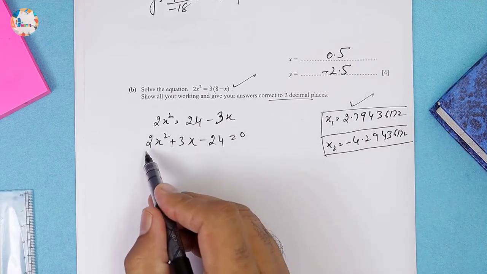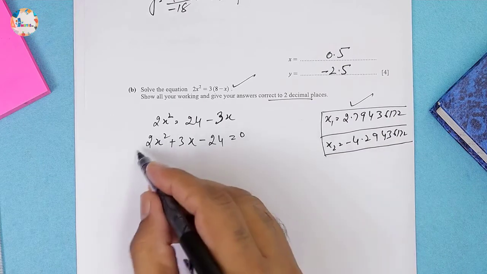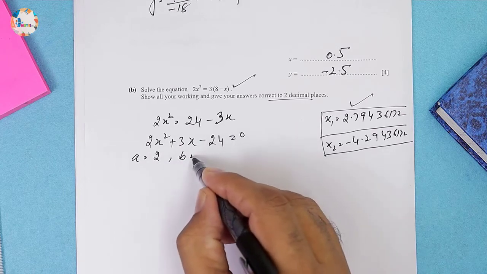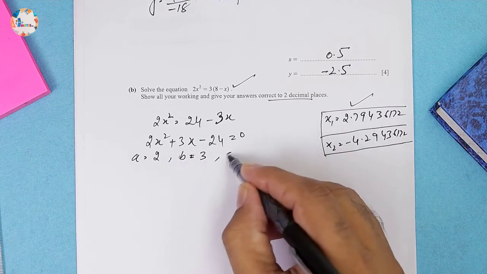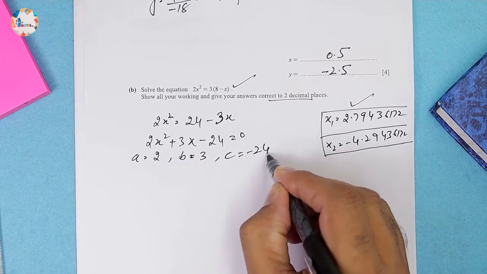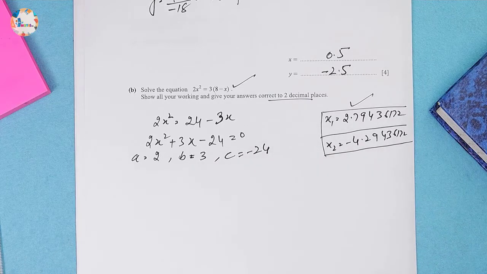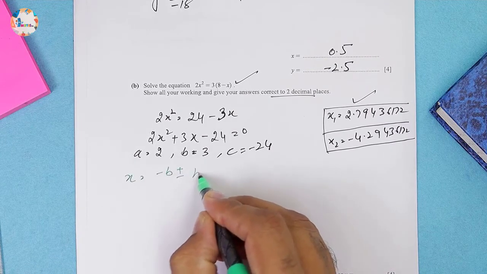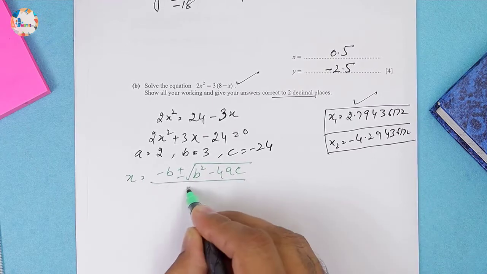Now we can solve. We can apply the quadratic formula for this one. So a is equal to 2, b is equal to 3, and c is equal to minus 24. And we can write the quadratic formula which we will be using. x will be equal to minus b plus or minus the square root of b squared minus 4ac, over 2a.